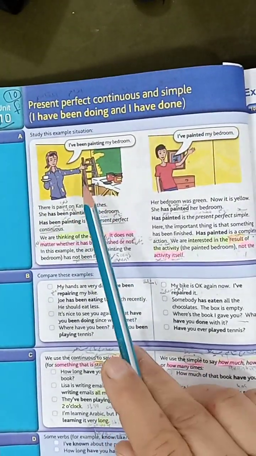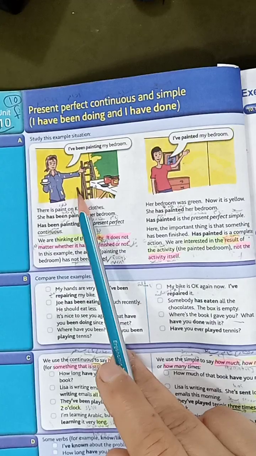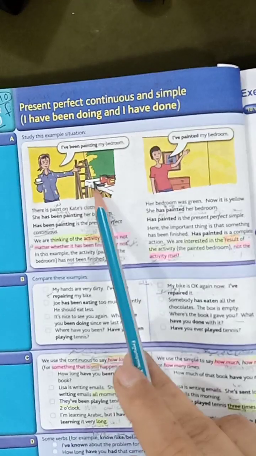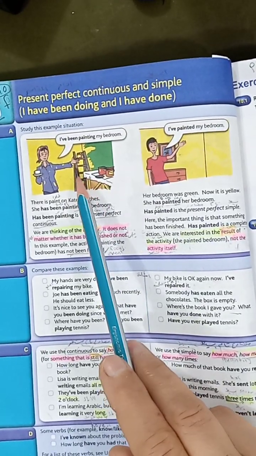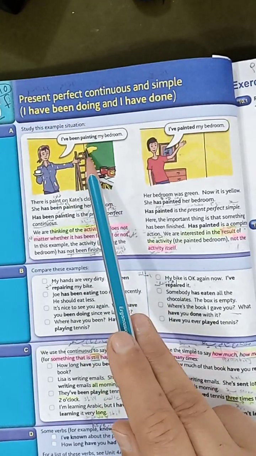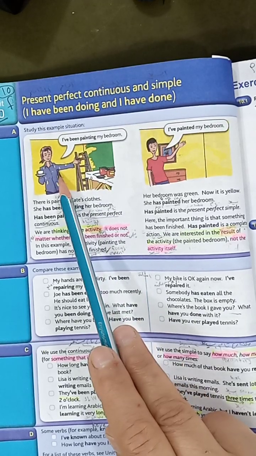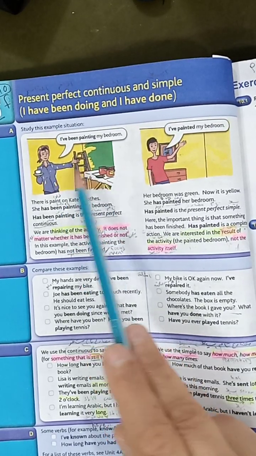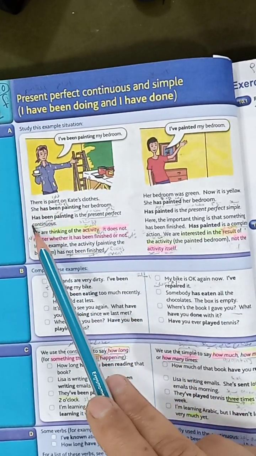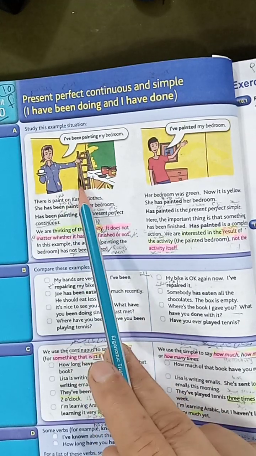Okay. Focus on these pictures. What's the difference between these pictures? The first one is the present perfect continuous, and the second one is the present perfect simple. What's the difference between both of them? As we see here in the first picture, this action is not finished. We are in the middle of the action, so we focus on the activity, the action activity.